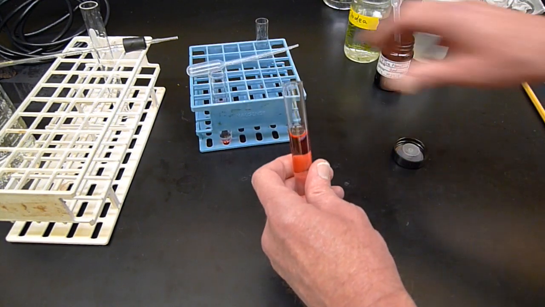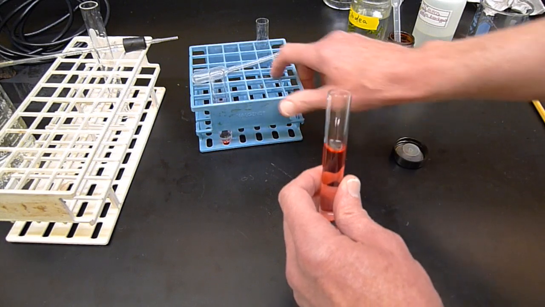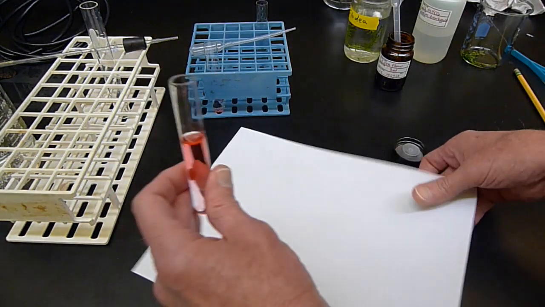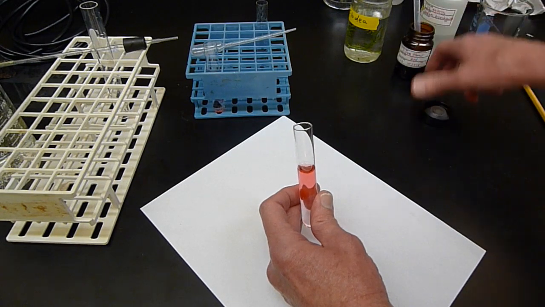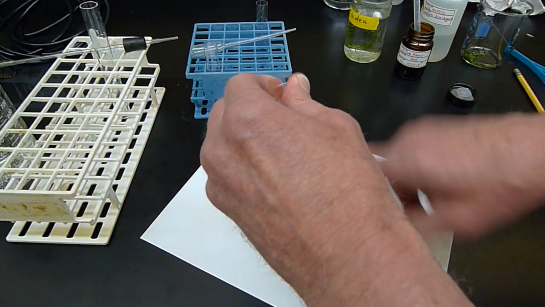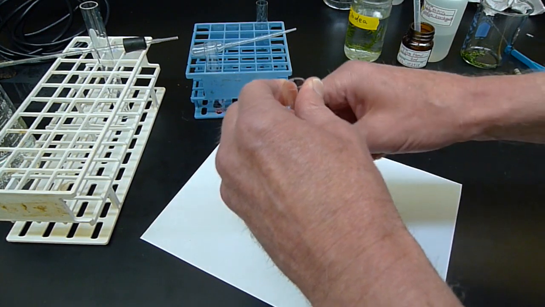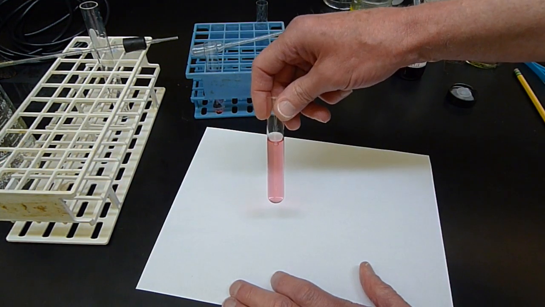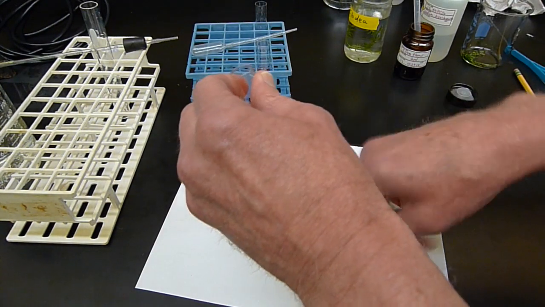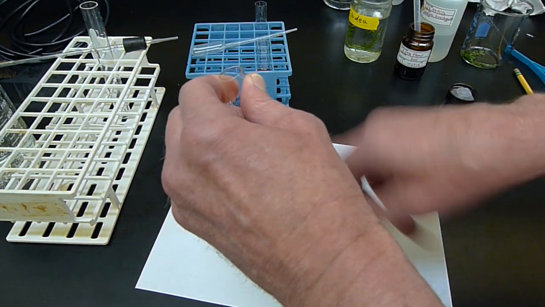That should be red enough. Okay, so if you look at the white background here, this tube now looks red because of the red dye in it. Phenol red. Let me give it a mix. Pinkish red. Pinkish red in here.